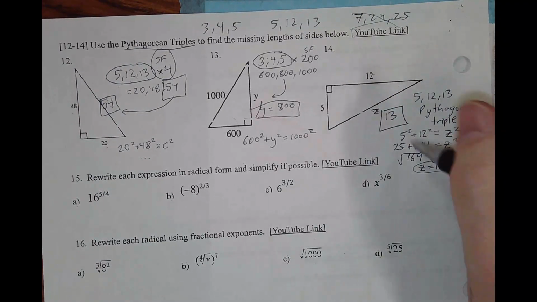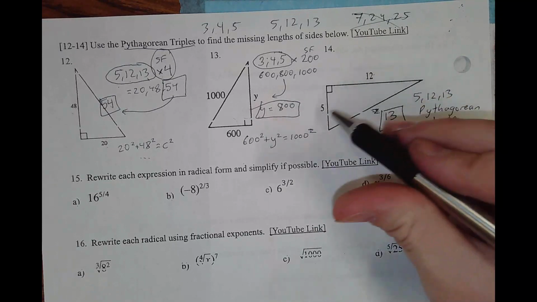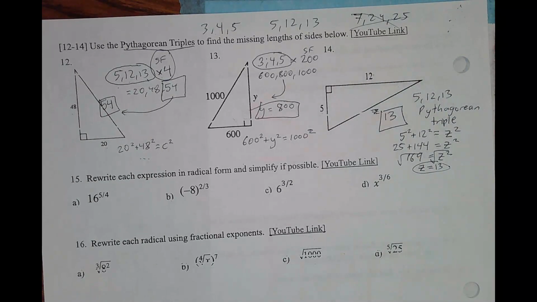Would you rather do the Pythagorean theorem, or would you rather just say that this is a 5, 12, 13 Pythagorean triple and you're done? You get to decide.